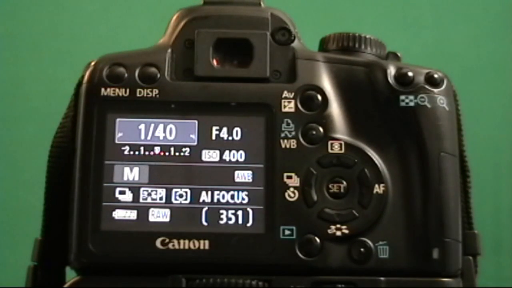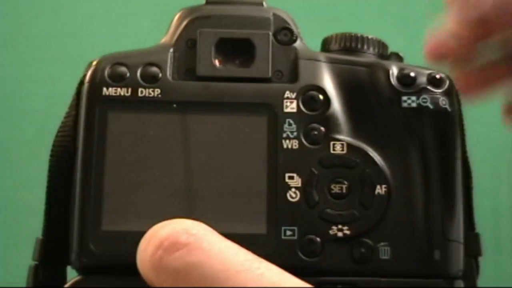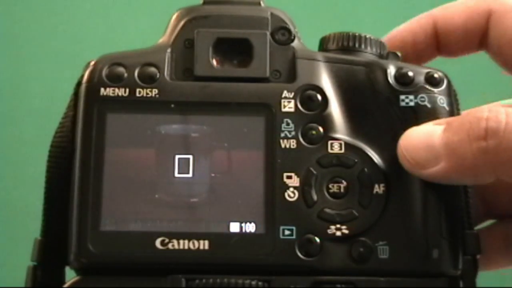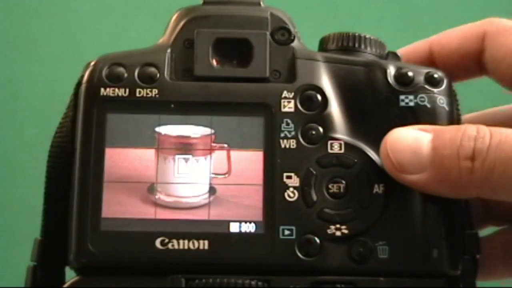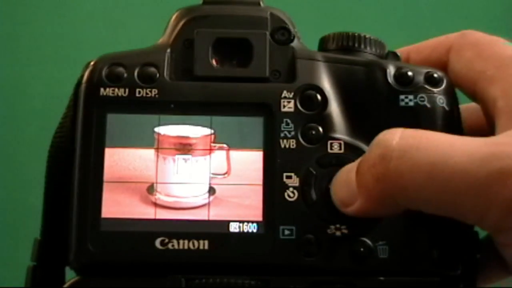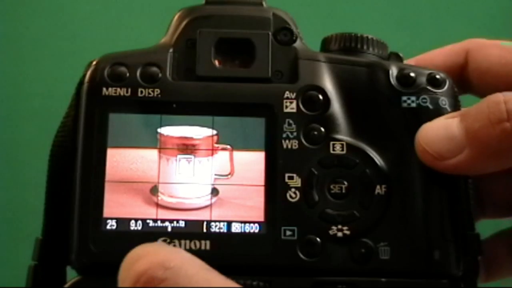Now, of course, you don't have to use the same controls or values. You can always change a little. So for example, okay, let's go back. I want to change the ISO. Let's set it to 1600. Okay. Now you will see that the exposure is already the same.